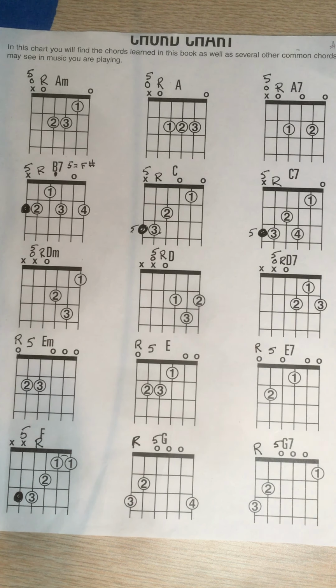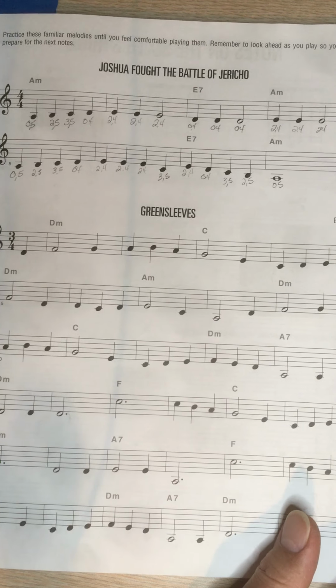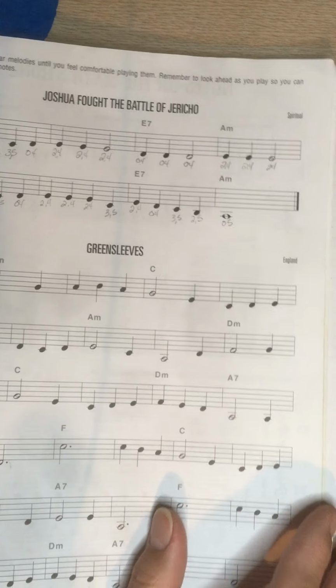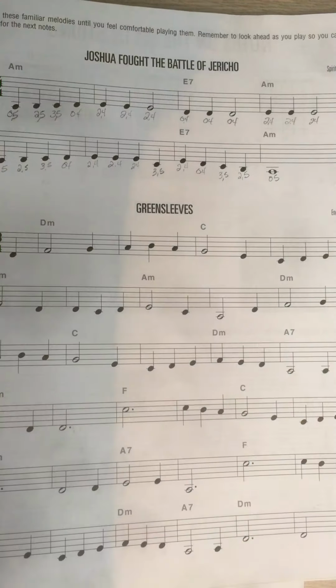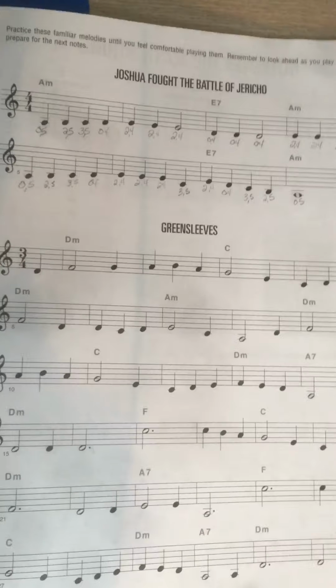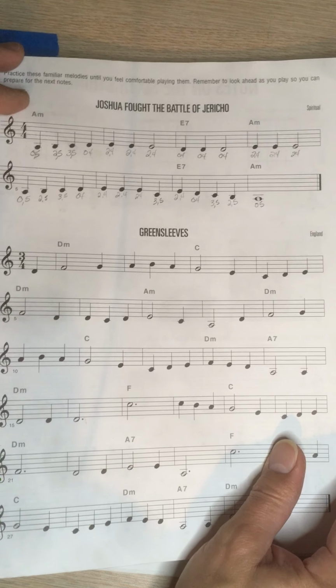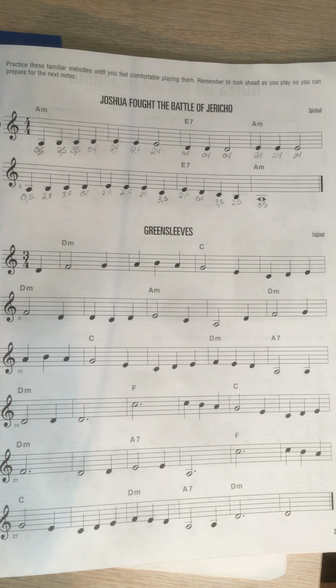And I have enough time left on this video to do maybe an example of one of these songs. And maybe I'll do a short one and then another one as well. If I can get the Battle of Jericho up here. We'll raise this up a little bit. Okay, Battle of Jericho. And I've got 4/4 time and only 2 chords here, A7 and E7.